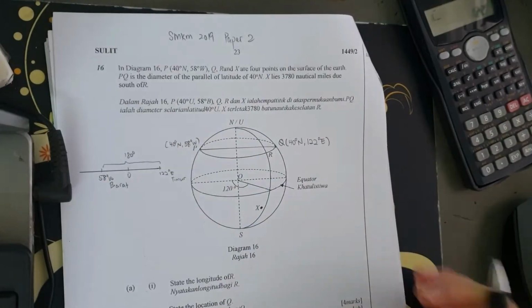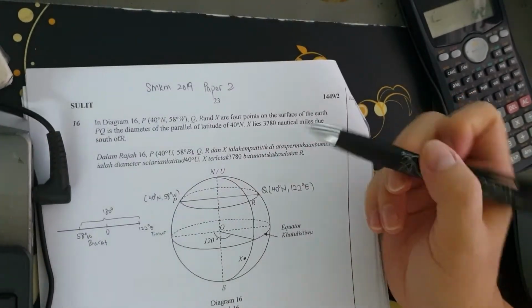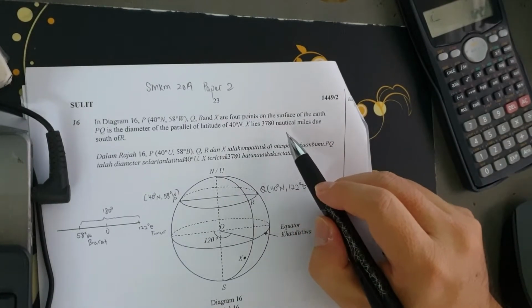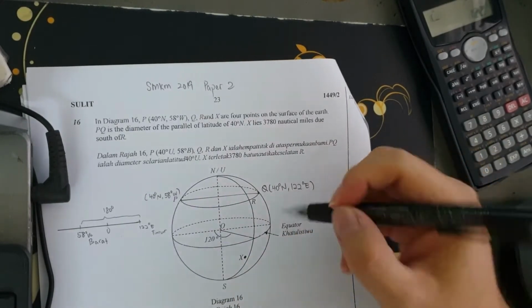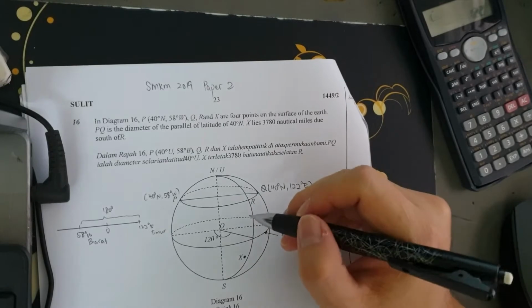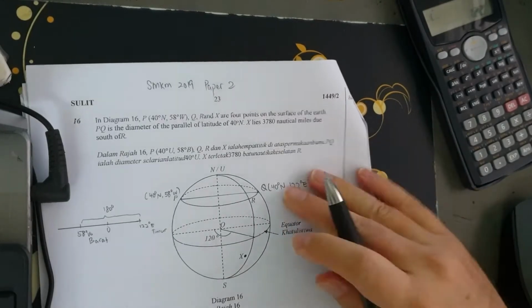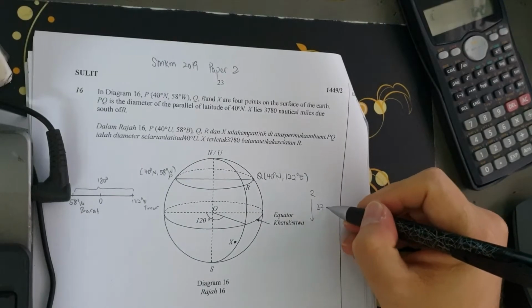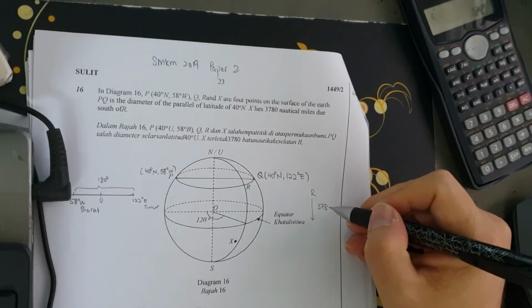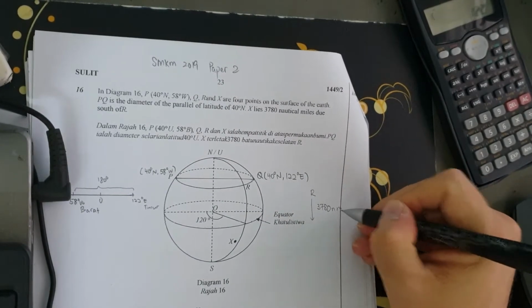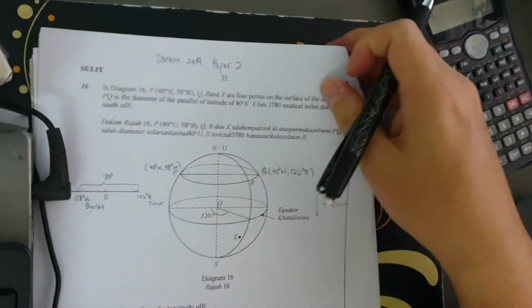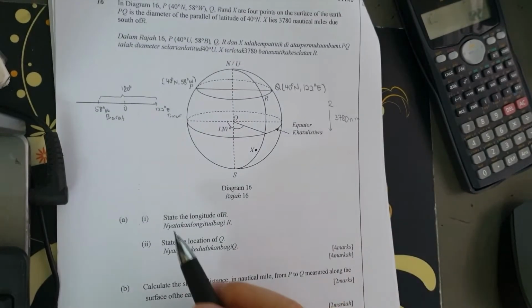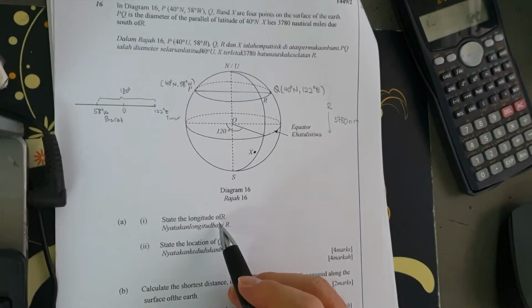Then X lies 3,780 nautical miles due south of R. So from R, you need to go south as far as 3,780 nautical miles. Okay, so I'm translating all the information into this diagram. 16. Over here, state the longitude of R.